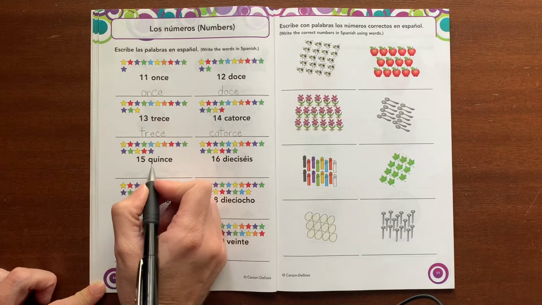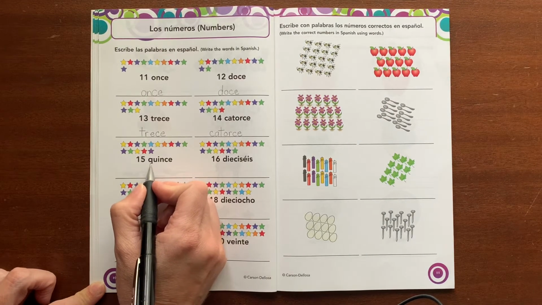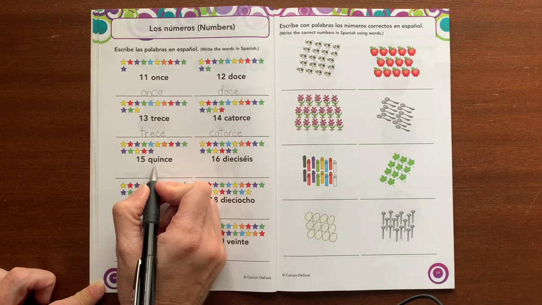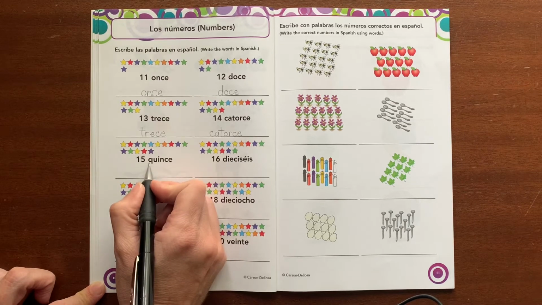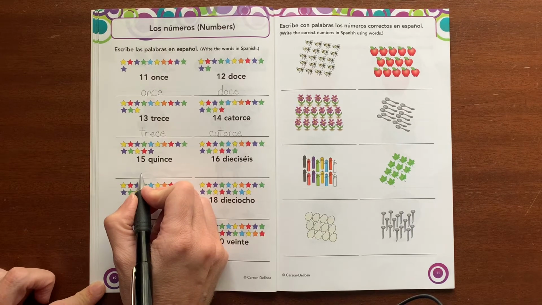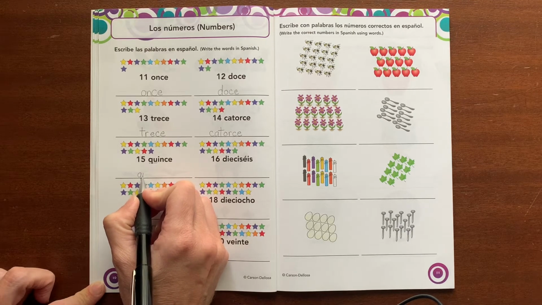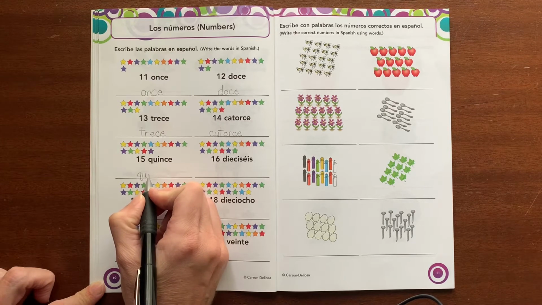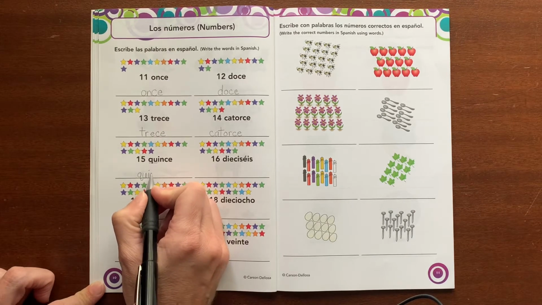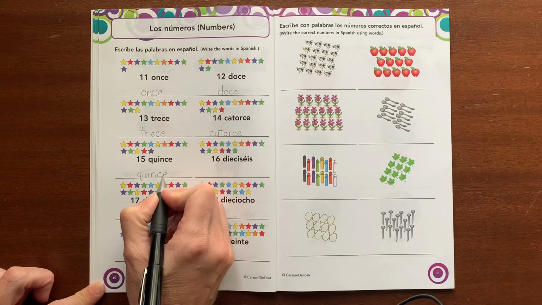Number 15. And do you remember that we talked about how the Q and the U are glued together, that they make one sound? Like this, the sound K. So the Q and U are together. That sound is together. 15. So let's spell that out together. Q, U, I, N, C, E.